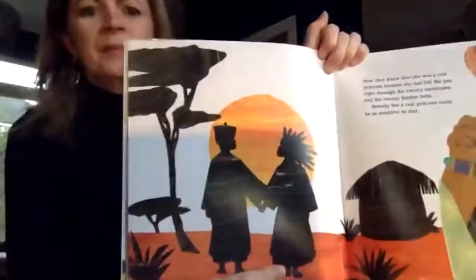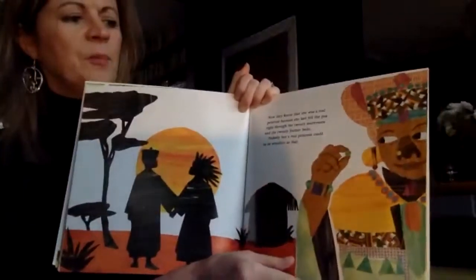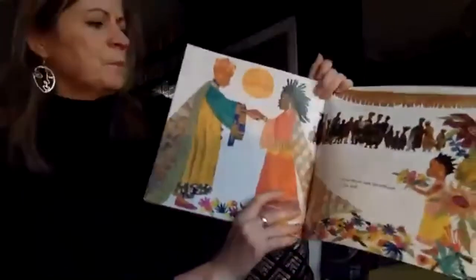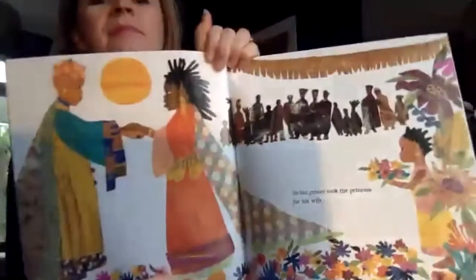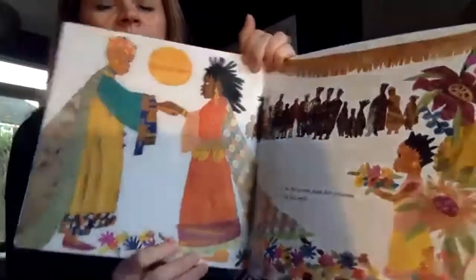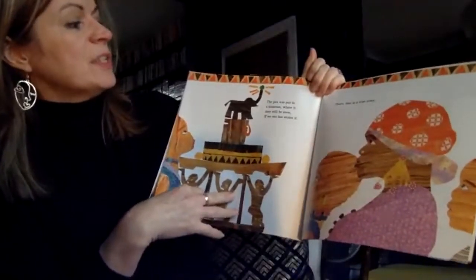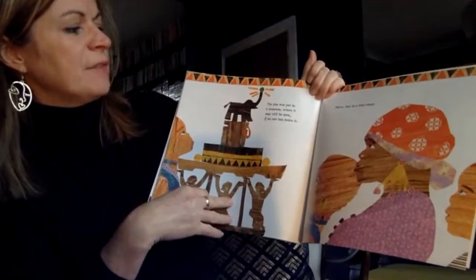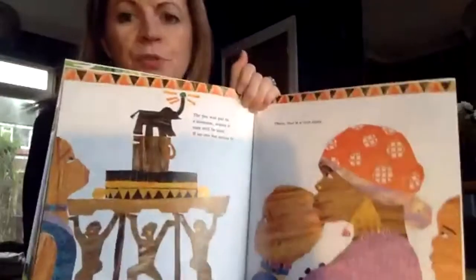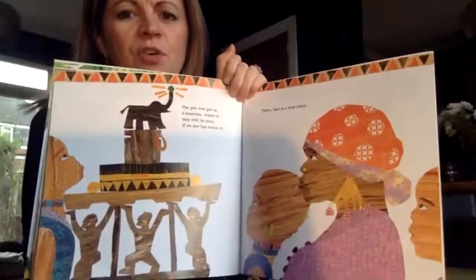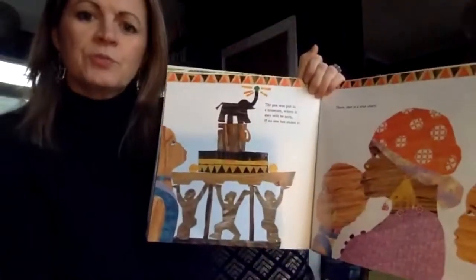And there they are, the prince and the princess being married, and the queen with her pea. So the prince took the princess for his wife. Isn't that beautiful? The pea was put in a museum where it may still be seen if nobody has stolen it. There, that is a true story. That's how the story ended with Hans Christian Andersen, wasn't it? There, that is a true story.